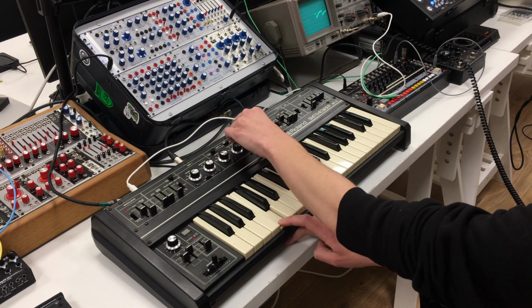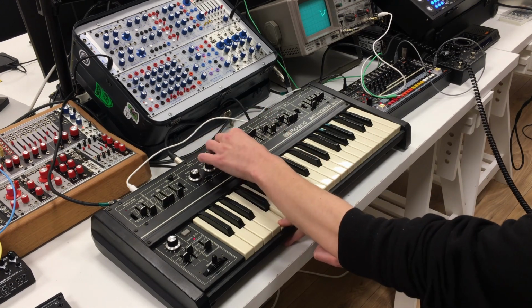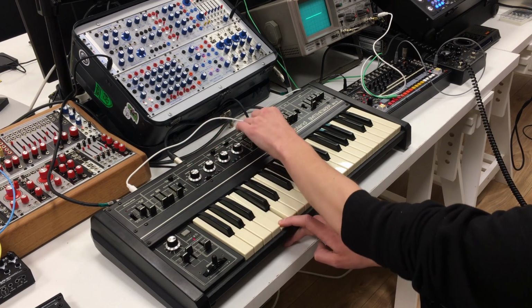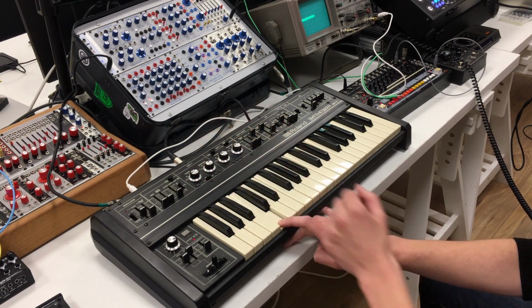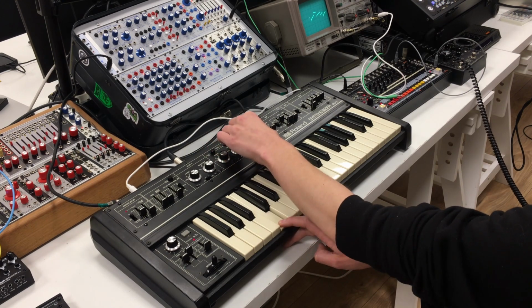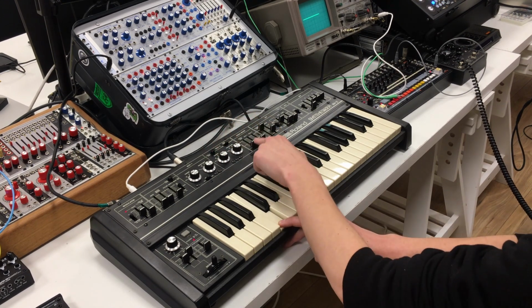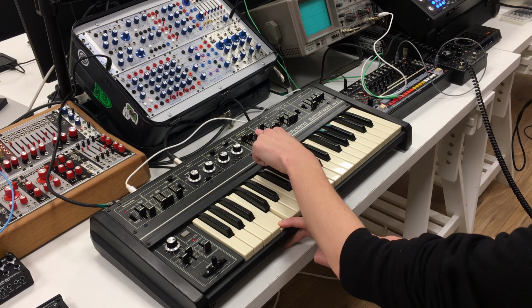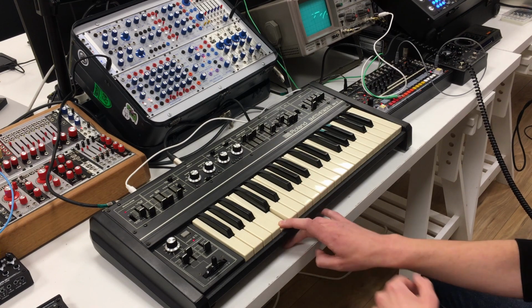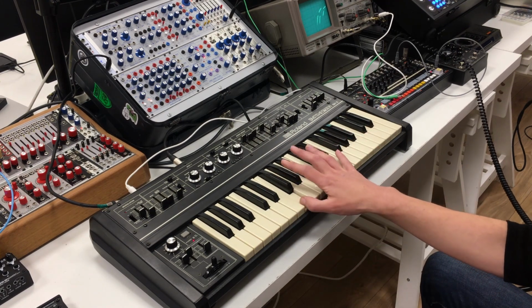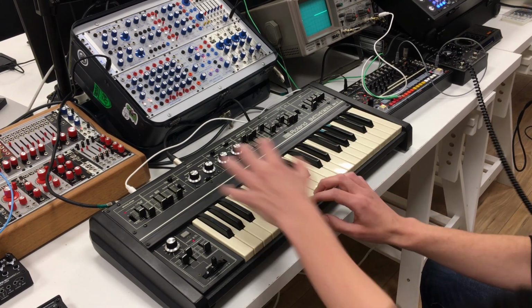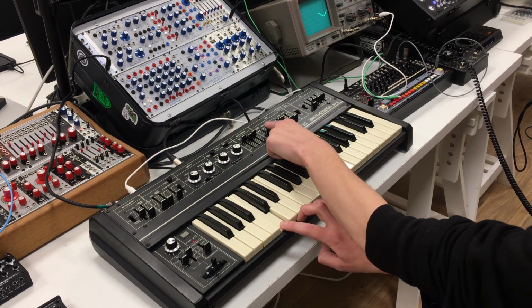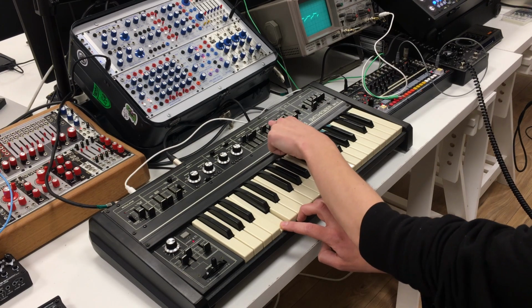Then we can mix it with oscillator number 2, that has a number of waves, including noise. We also have a sub-oscillator for oscillator number 1, which is a square wave, 1 octave below. Altogether give us a quite fat sound. And all this goes to the filter. Classic 4-pole low-pass filter with resonance.